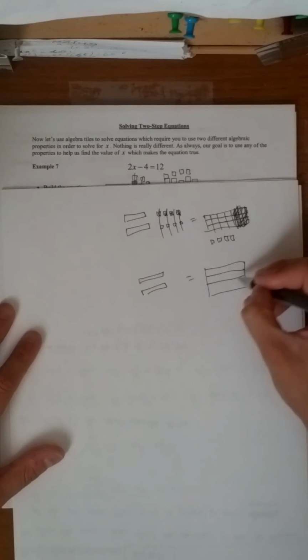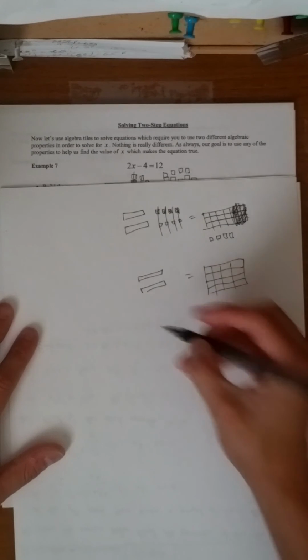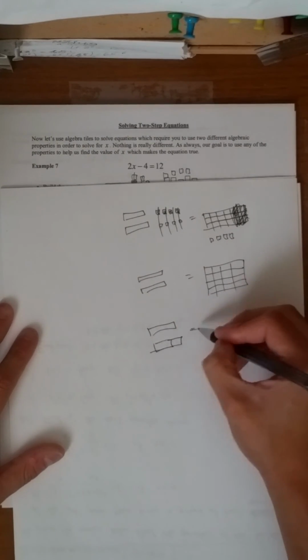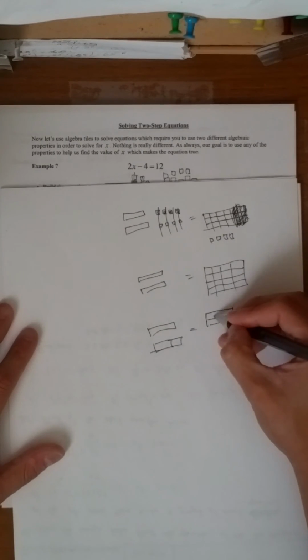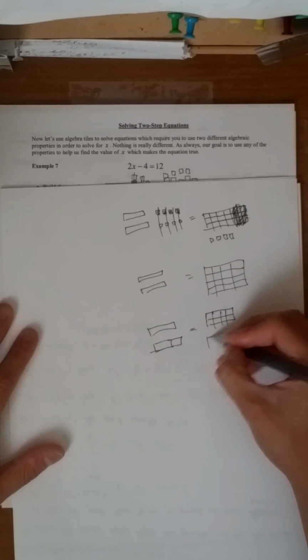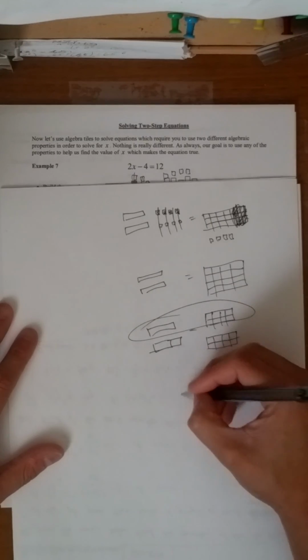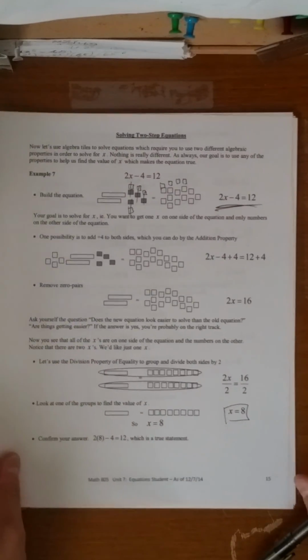So that's what? 4 by 4. So if you notice, this is a bad picture. I need to break these up into 2 set chunks, right? So then I need to say that this is going to be 8 over here. And this one is going to be 8 pieces over here. So therefore, x equals 8. Okay? And this is how you would draw it out. If it said to draw it out, you need to do so.